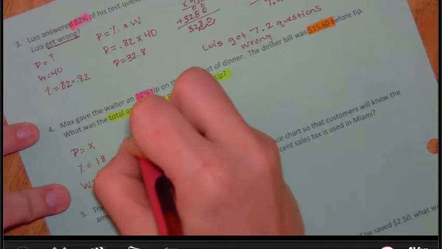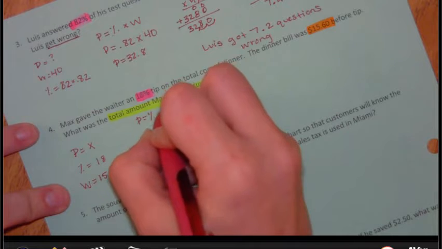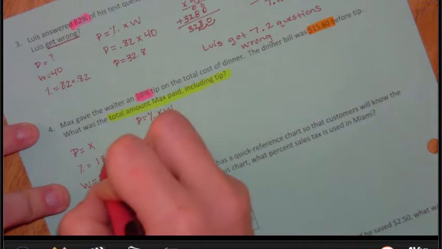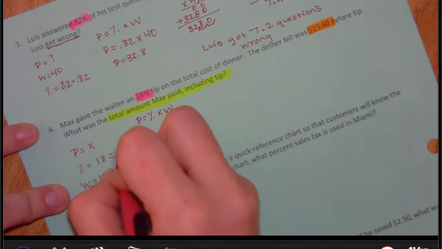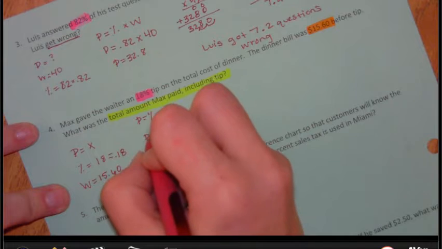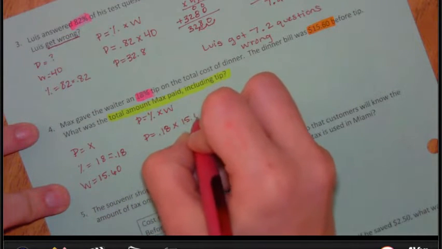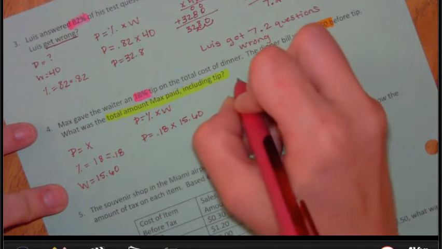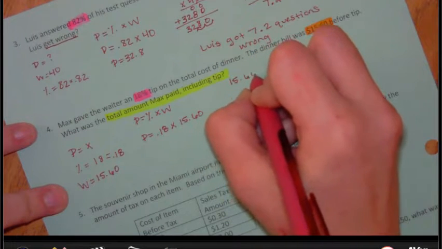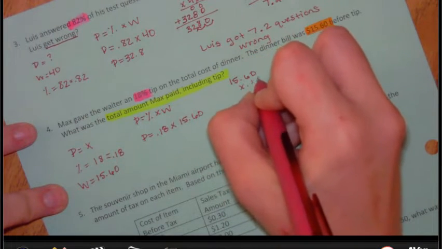So I'm going to use my equation again. Part equals percent times the total. Well, what's 18% as a decimal? 0.18. So part is equal to 0.18 times 15.60.